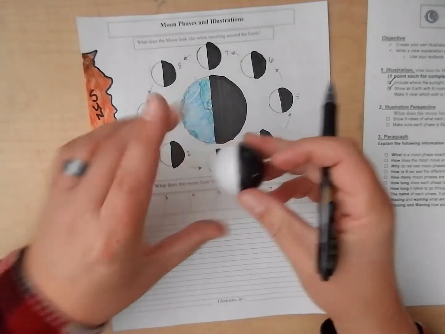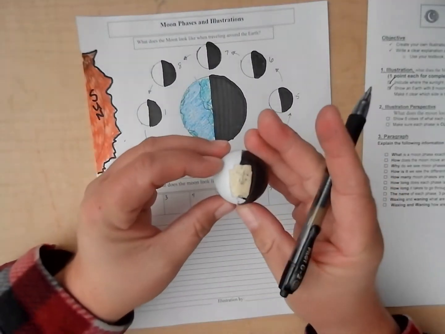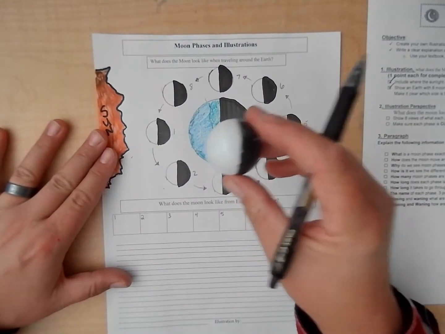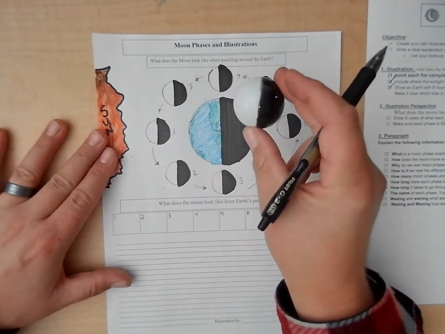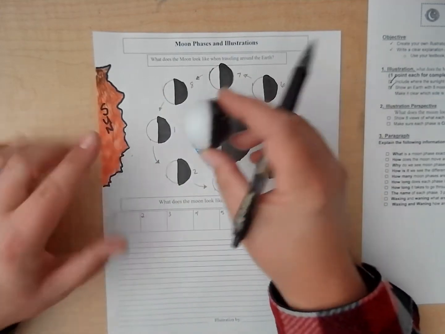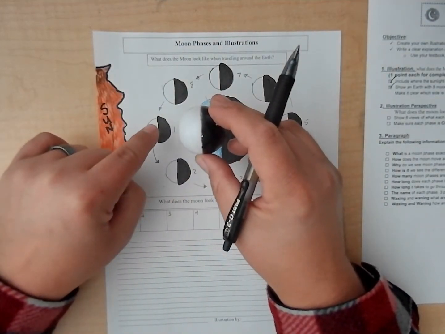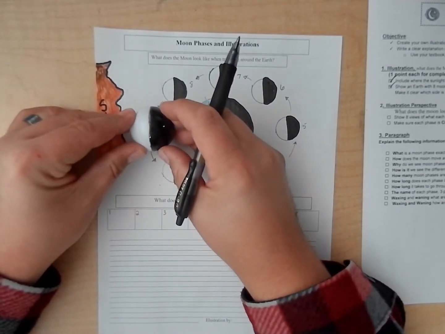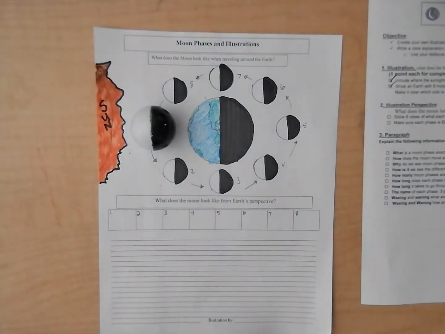Well, you could take one of our ping pong balls that we have, put a piece of tape on the bottom of it so it sticks, and you can place this right over the top of one of these Earths, or one of these moons. So I'm going to go to number 1 right here. You see how the light side is on the left side from this perspective? I'm going to just line up my ping pong ball exactly like that. Blends right in.